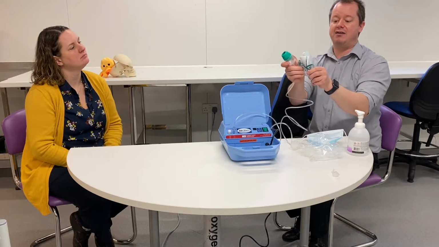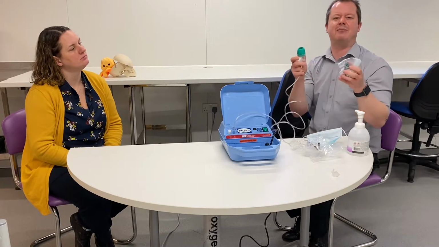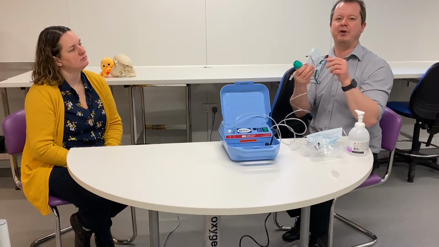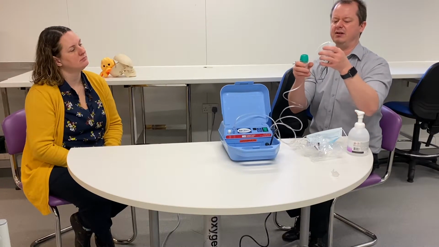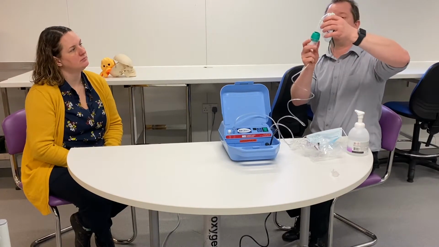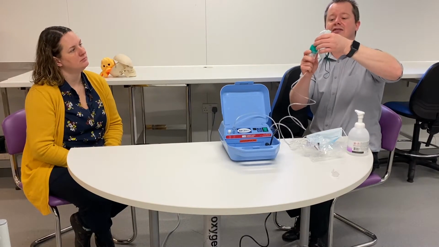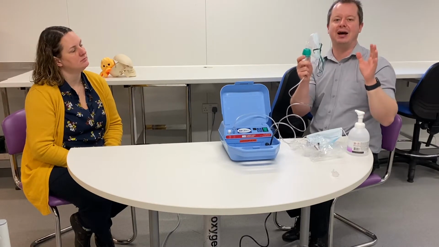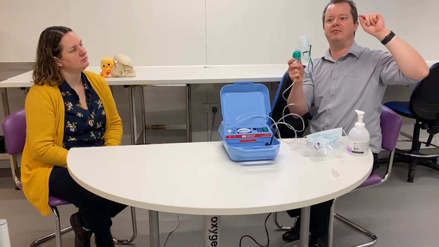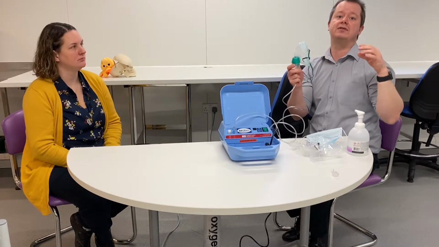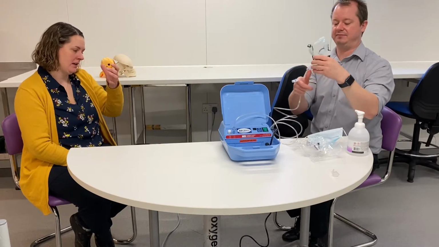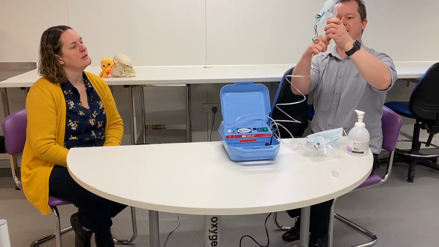You've also got a mask inside this one. Now, some nebulizers come with mouthpieces, because if you've got someone who's a bit short of breath and you put a mask over, they might feel a bit claustrophobic. But some come with masks. This is a universal mask, exactly the same mask that you can use with the Venturi valves in the oxygenation video. So we need to get this tube into here.